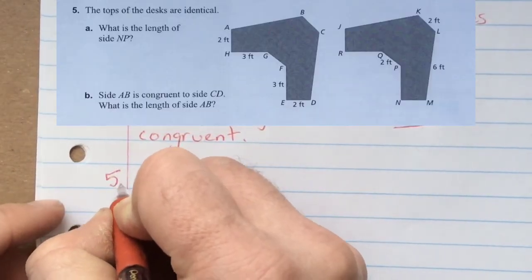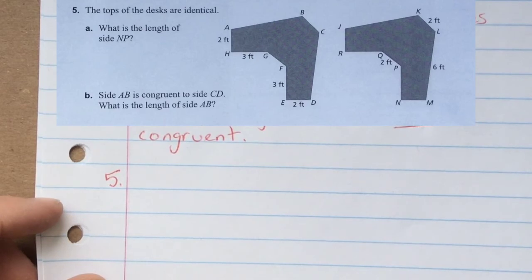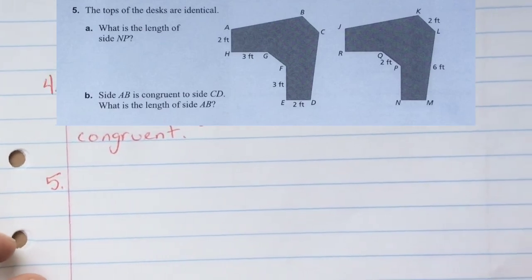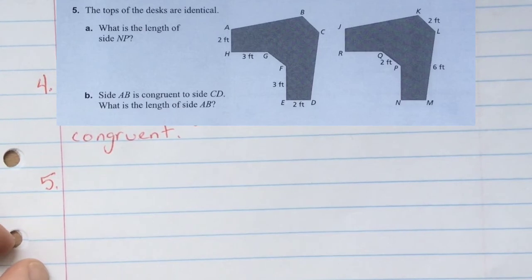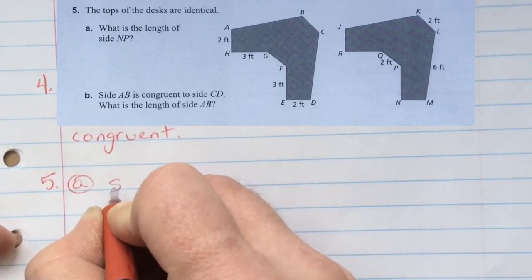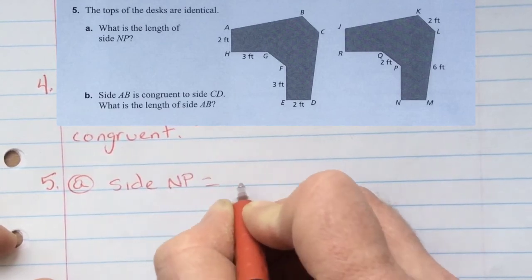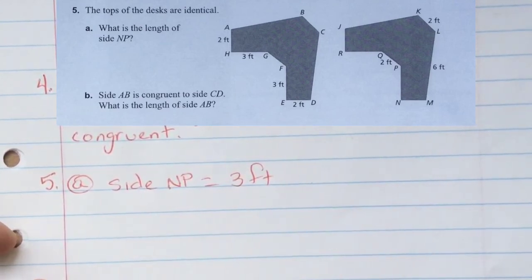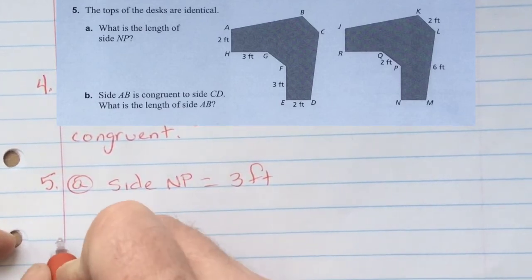Okay? And then we get down to number 5. And for number 5, the tops of the desks are identical. Okay, so we know that they are congruent because they're identical. What is the length of NP? Well, we can look at NP, and it doesn't give us any length there. But if we look at its corresponding side on the other figure, EF, it's 3 feet. So side NP equals 3 feet. And why? Well, because its corresponding side, which would have been EF, is 3 feet.